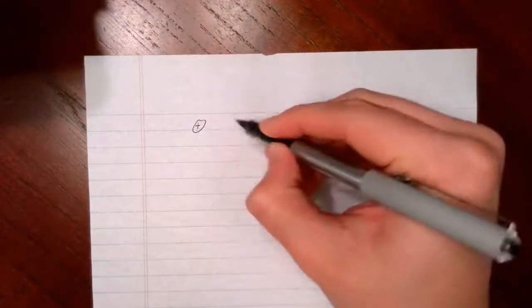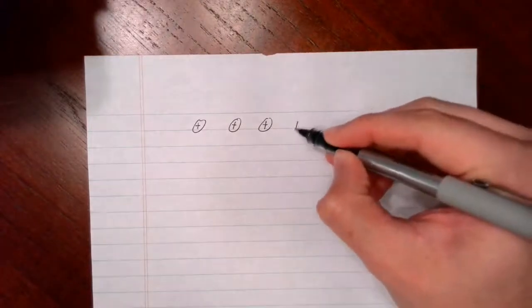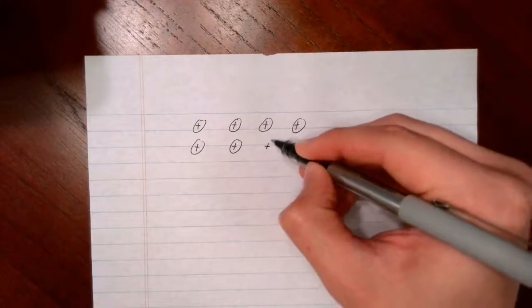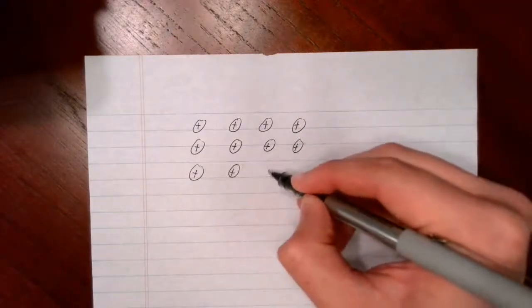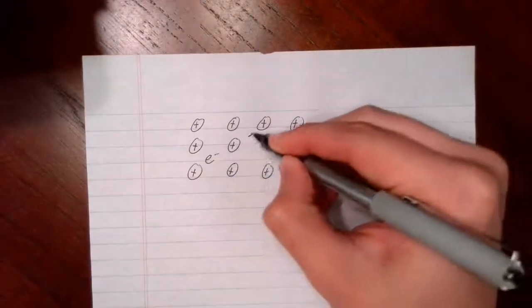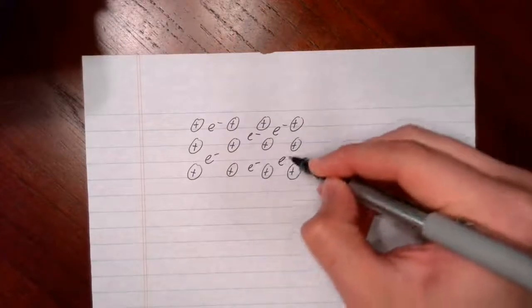So if you have a metal or a bunch of metal atoms that are bonded together, I'll just show the nuclei of the metal atoms as plus signs. And you have electrons kind of freely floating in a sea of electrons, or an ocean of electrons.